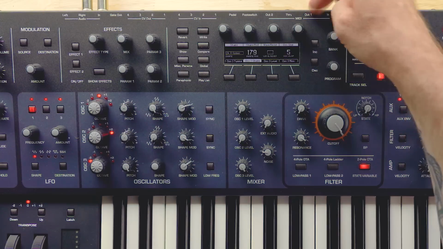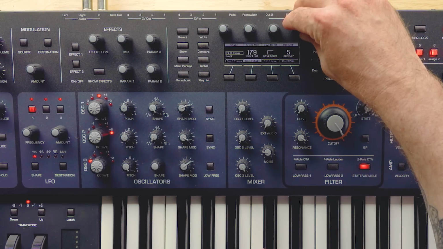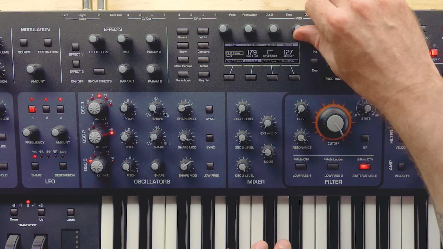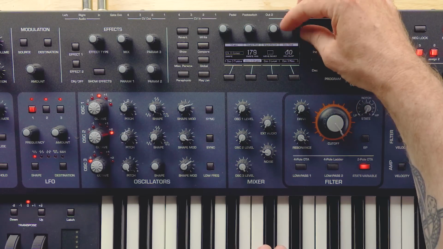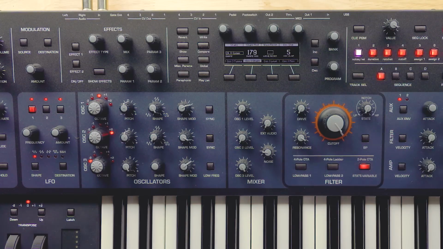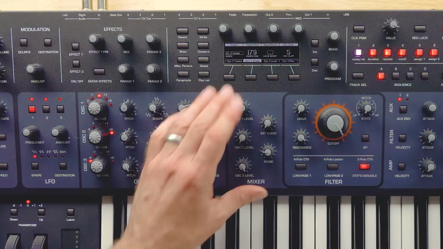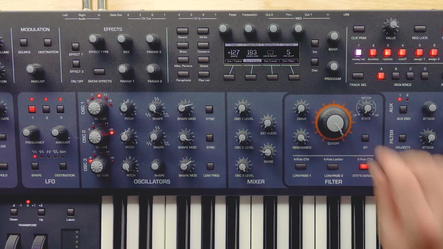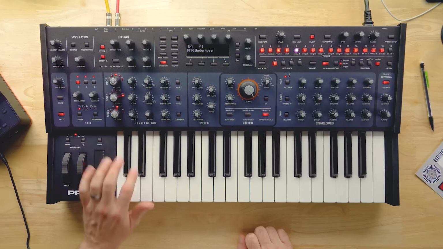All right, since we're in here, I'll just show you that we do have an oscillator slop. You can hear it slopping that oscillator, which is nice for big, lush pads if you want to do that. So yeah, those are the oscillator sections. Let us reset this and talk about some more stuff.